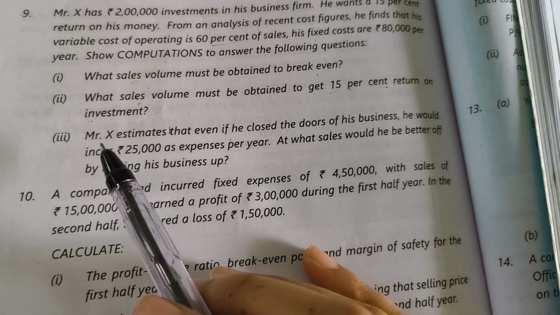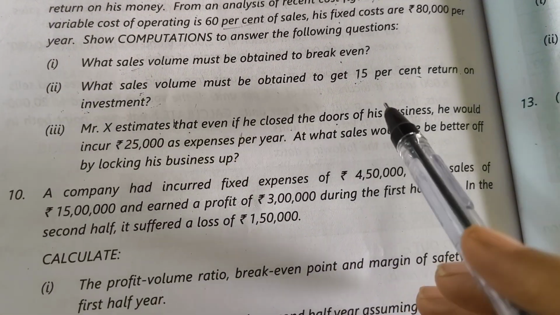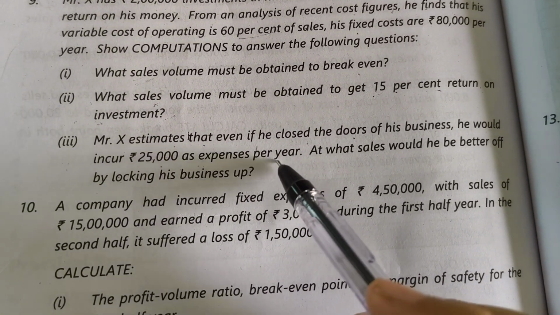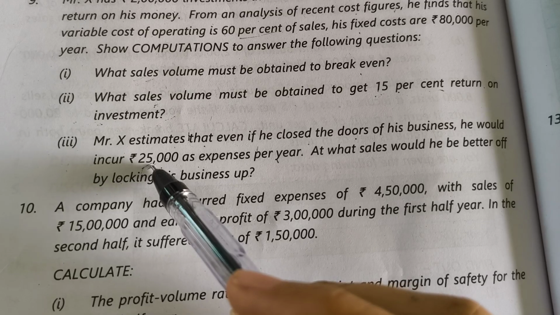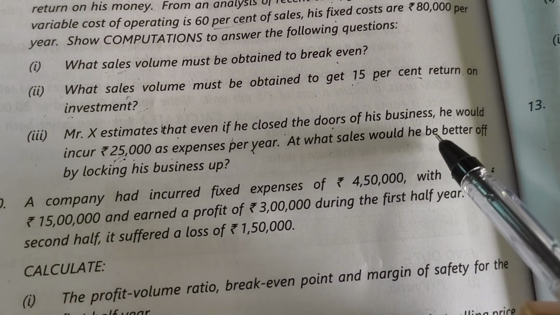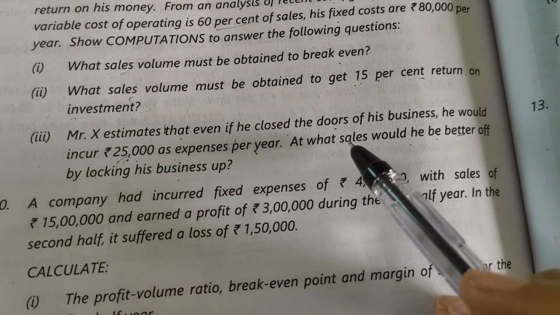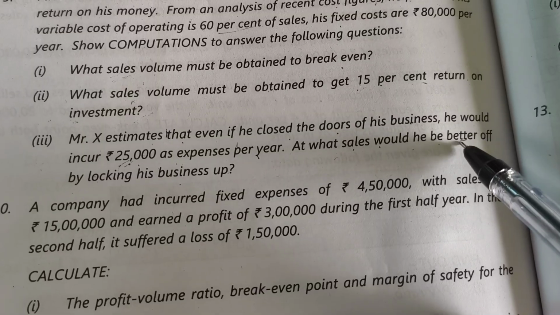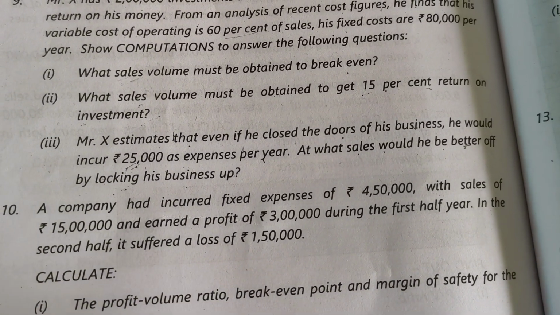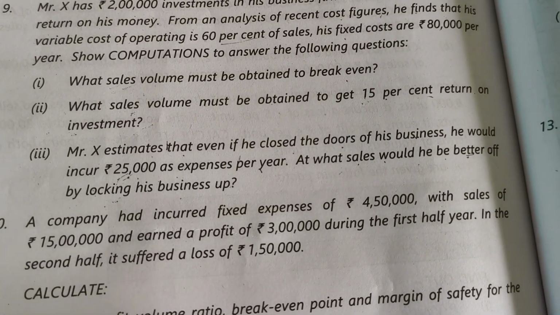And the third part is Mr. X estimates that even if he closed the doors of his business, he would incur 25,000 as expenses per year. So, this 25,000 is an unavoidable fixed expense. At what sales would he be better off by locking his business up? When the sale is at what level, it is better to close the business. So, we have to find the shutdown point.